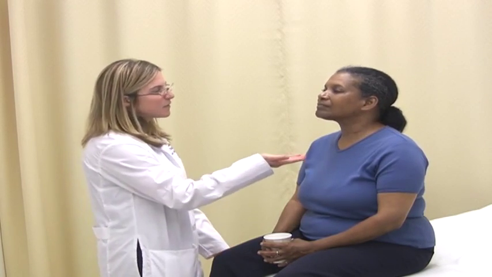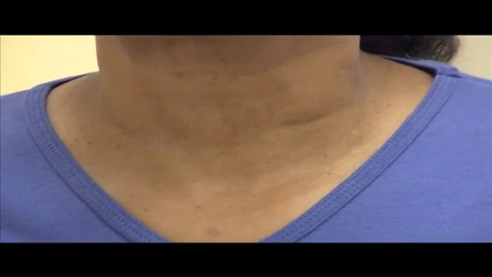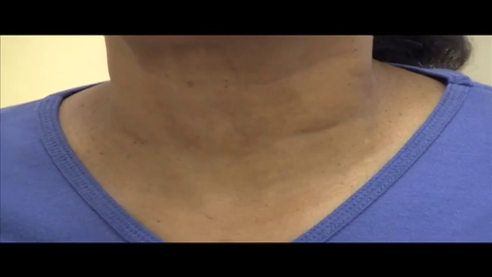Finally, let's evaluate Char's thyroid gland. First, I'm going to stand in front of her and ask her to gently lift her chin, and I'm just inspecting the region of the thyroid for any kind of prominence or asymmetry. There are multiple ways to approach the thyroid exam. I'm going to teach you approaching the thyroid examination from behind the patient.